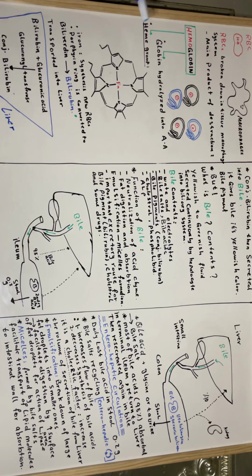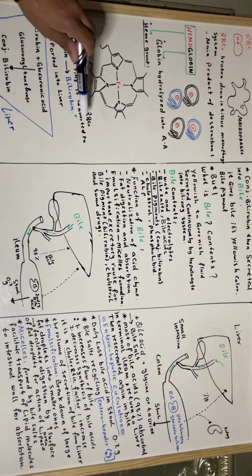But let's first see what the heme group structure is. The heme group structure is composed of a central iron atom surrounded by a porphyrin ring, which is an organic compound. After catabolism of the heme group, the central iron atom, which is in a ferrous state, is then used in synthesis of new red blood cells.